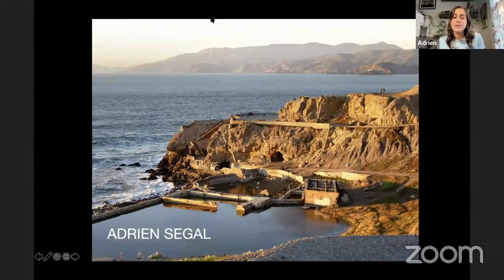I live in Oakland, California, and I'm gonna start with this image because I visited this site a long time ago when I was getting my undergraduate degree, and it's just off the coast of San Francisco, very close to the Golden Gate Bridge.